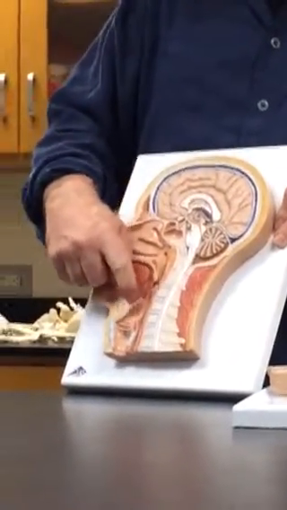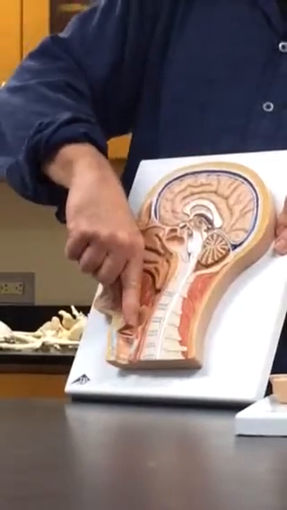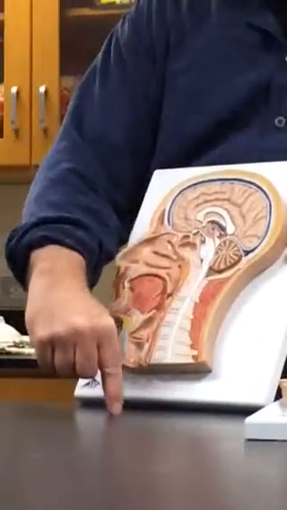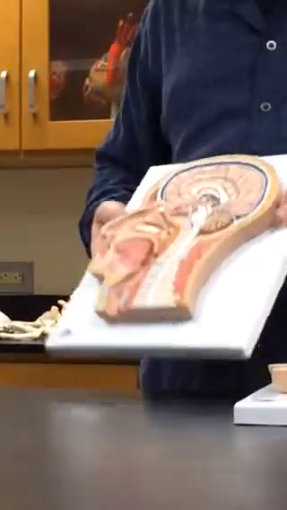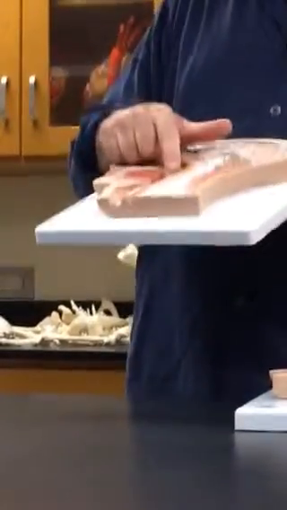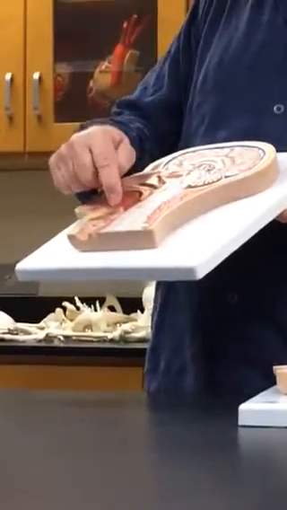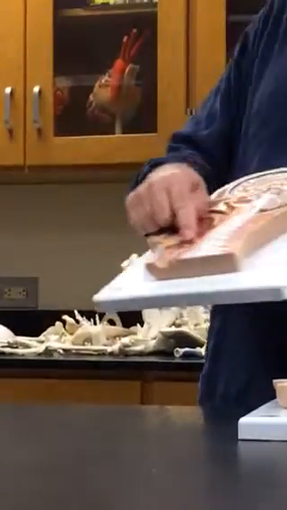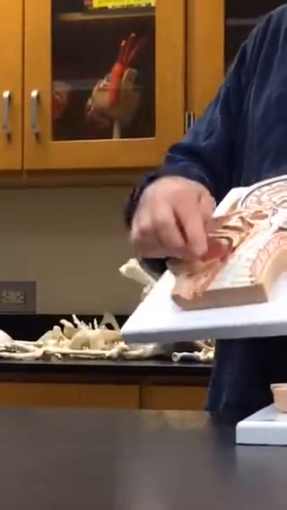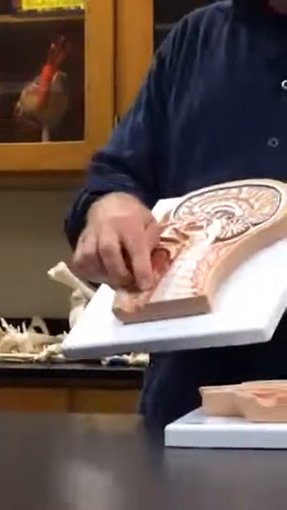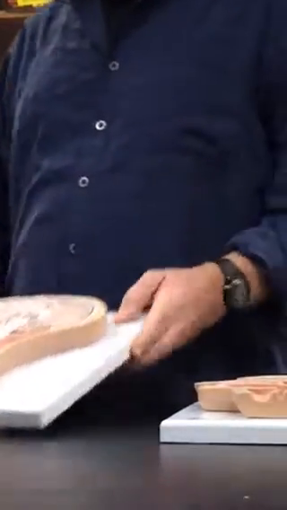And the epiglottis, that little flap right there, swings down to seal that off, and food and water just continues down the pharynx to the esophagus, to the stomach, to the intestine. Okay, so uvula, epiglottis, the hole, not a structure, but the hole is the glottis, and the glottis leads into the larynx.